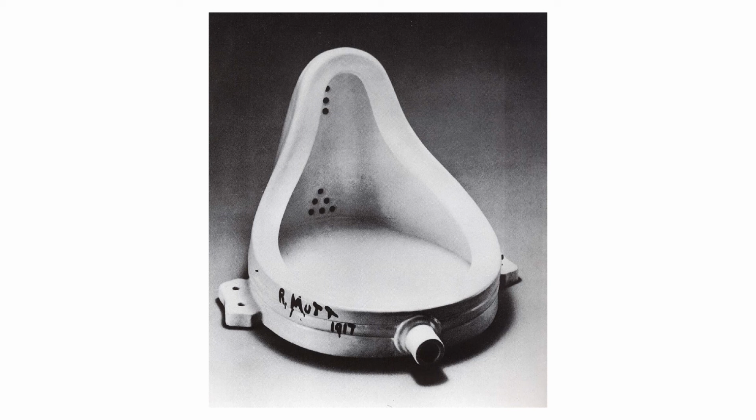People were absolutely dumbfounded by this piece of artwork. Hanging around them were paintings of landscapes, genre paintings, portraits, lots of beautiful artwork. And here's this thing that this artist had the audacity to place a urinal and call it art.